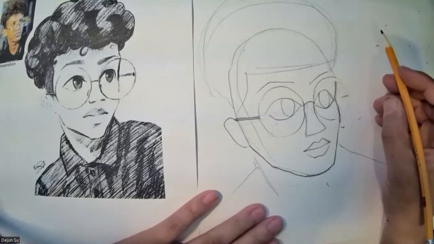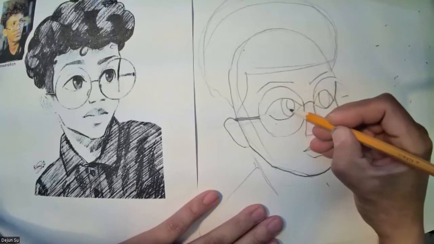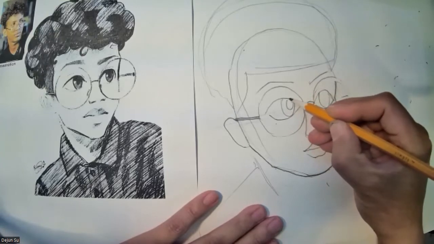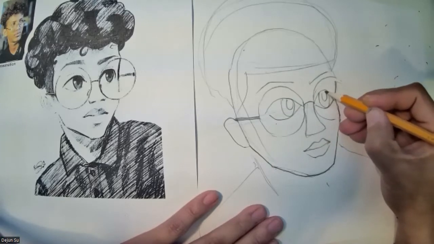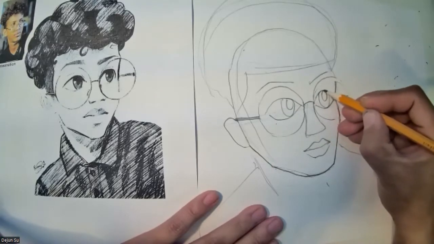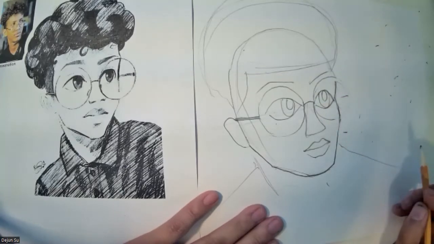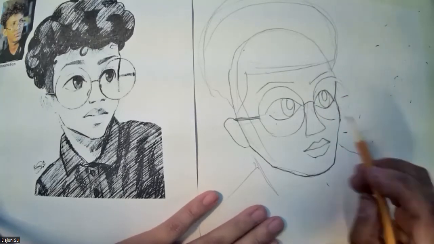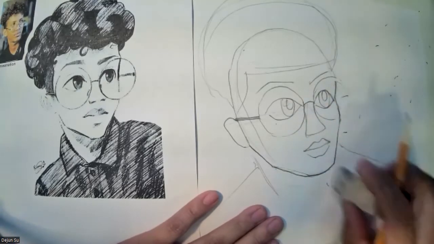Let's do maybe eyes. Okay, let's do eyes. Usually the pupil inside, pupil here, and another pupil here, right? Oval inside. And the highlight, you can do a highlight here or anywhere you actually want.